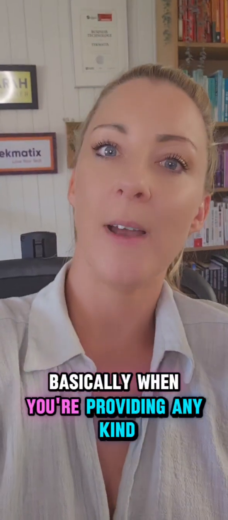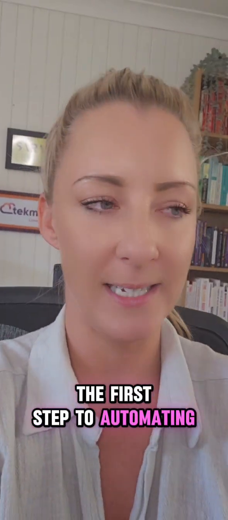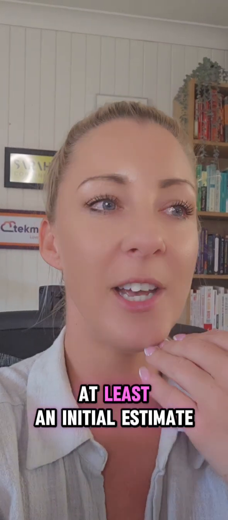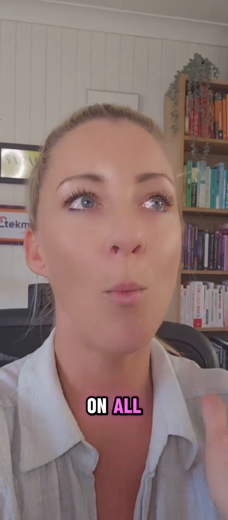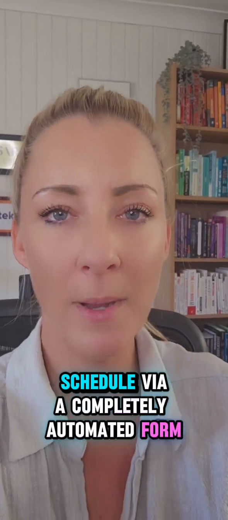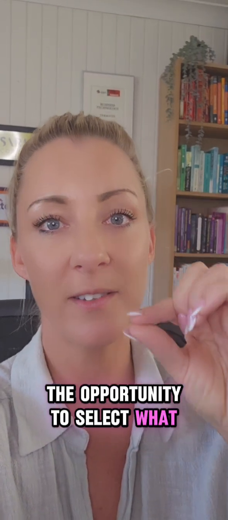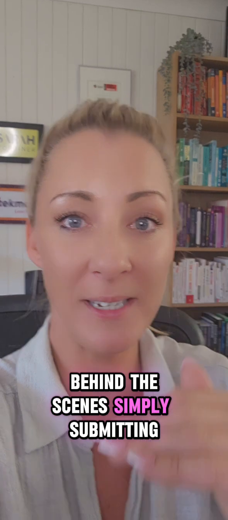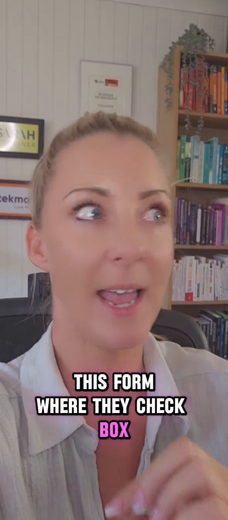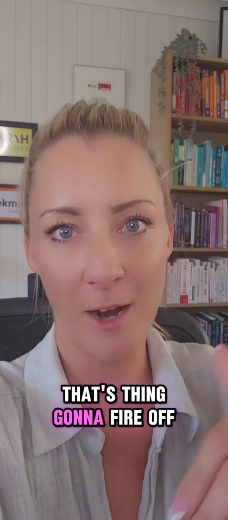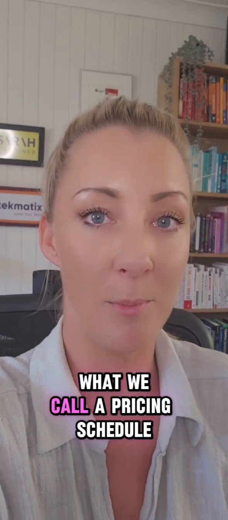So basically, when you're providing any kind of services, the first step to automating this is automating the quoting process. This is where you want to be able to give people at least an initial estimate, or what I call a pricing schedule, via a completely automated form that gives the client or prospect the opportunity to select what services they're interested in potentially getting from you. Behind the scenes, simply submitting this form, where they checkbox every single thing that you offer that they might like pricing for, is then going to fire off your automated workflows to send what we call a pricing schedule.